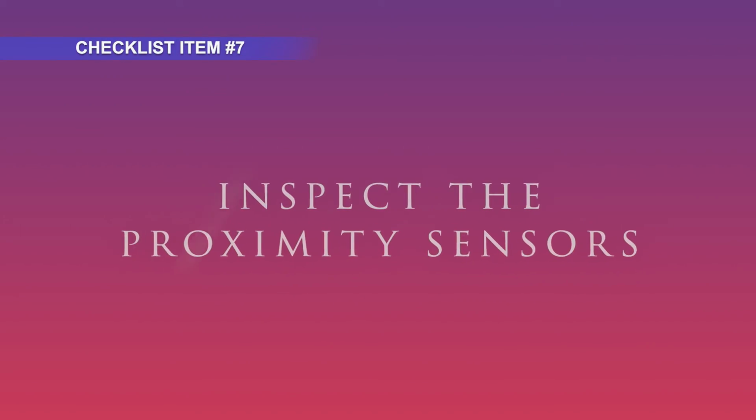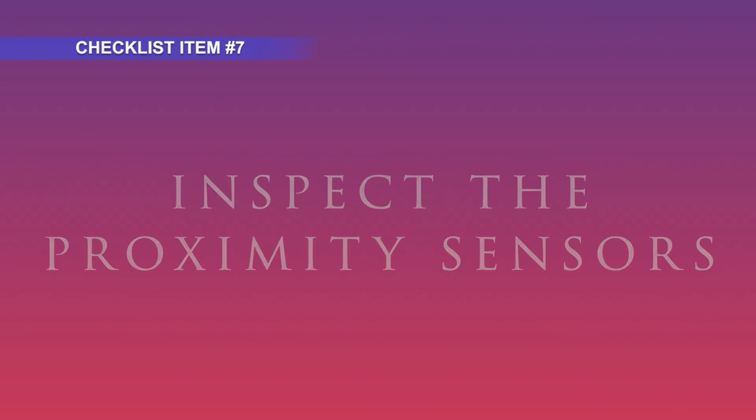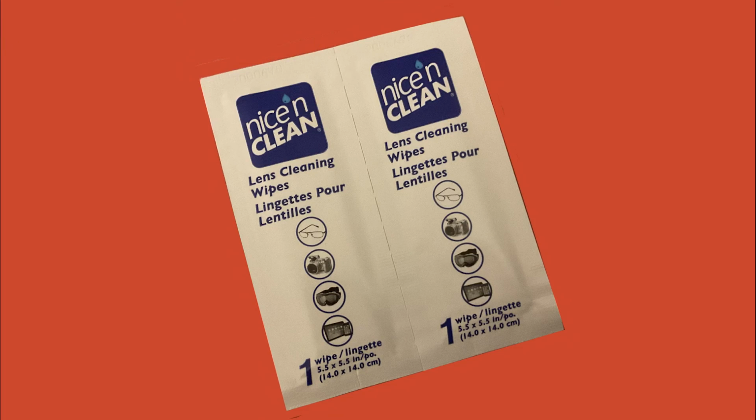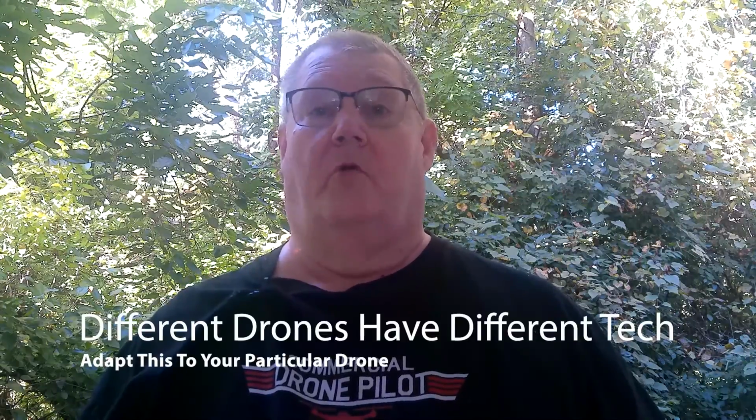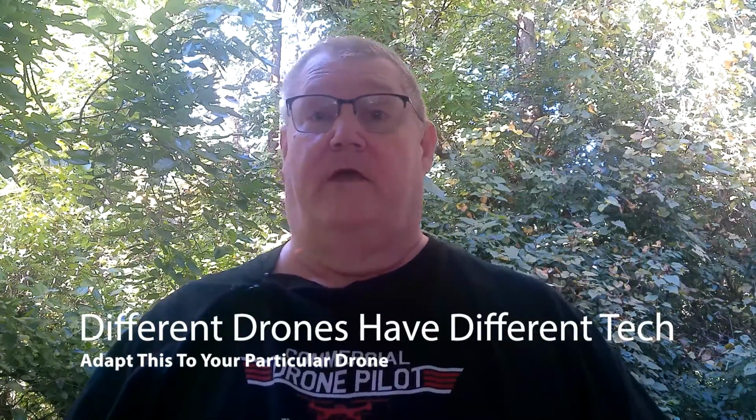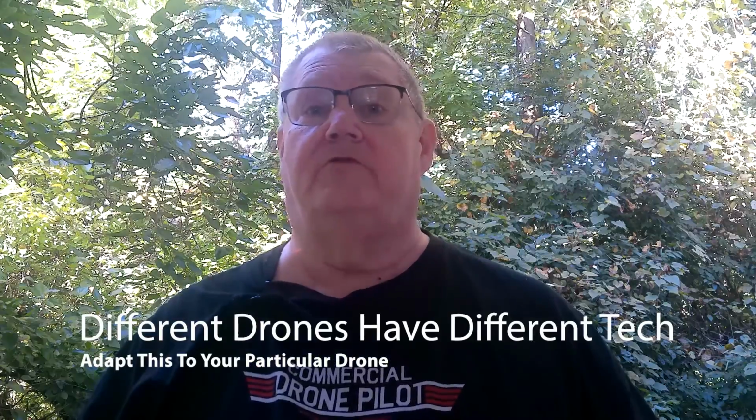Well, the last item in this phase of the pre-flight checklist is to inspect proximity sensors. I almost forgot, you're going to need one of these. Now, it's clearly understood that all drones are different and each manufacturer has different configurations. Each drone has different capabilities. So I'm going to approach this step in a very general way and leave it up to you to adapt the essentials to whatever particular drone that you're flying.